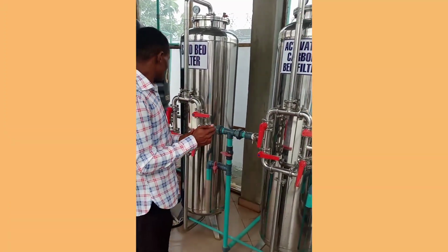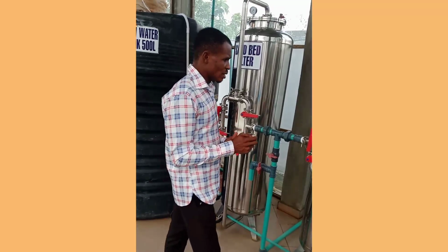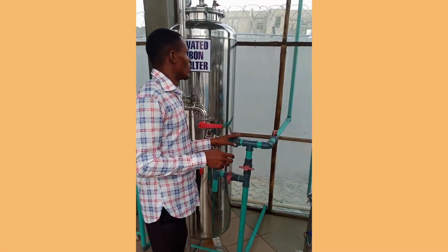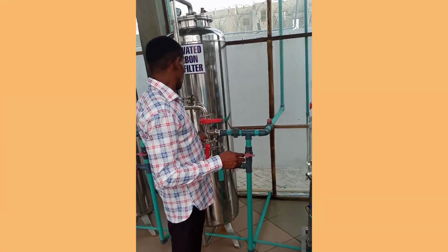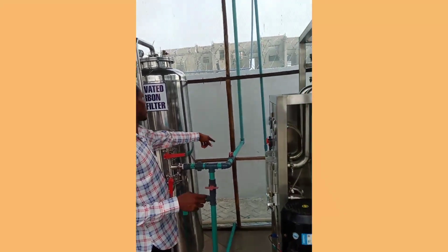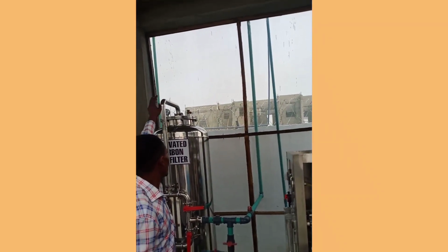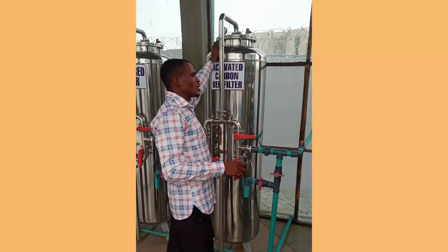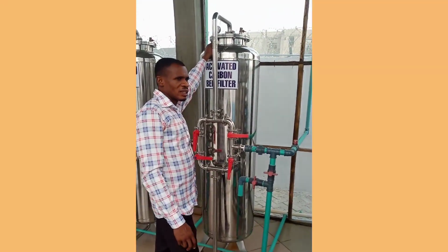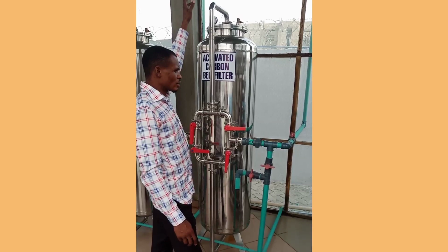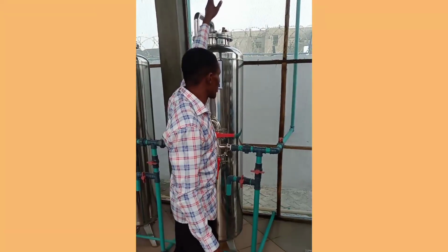So now let's talk about the flow. I've already told you, when this water passes through, it goes up. You can see the pathway. Now it gets into the semi-treated tank. Then it comes down through the flow again.